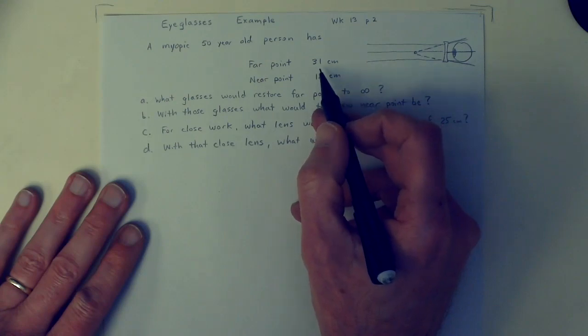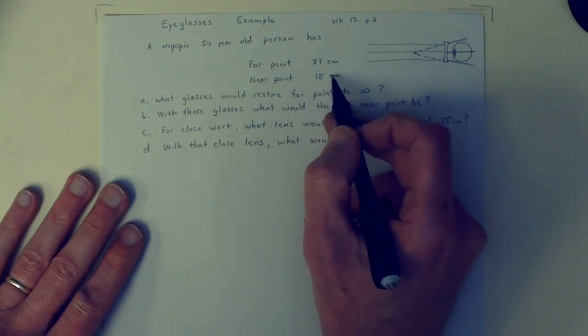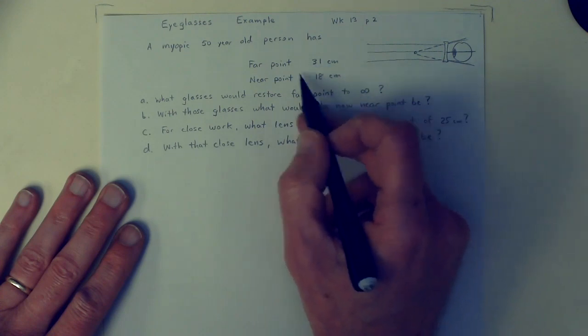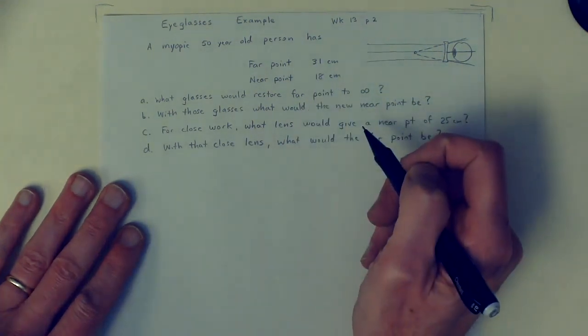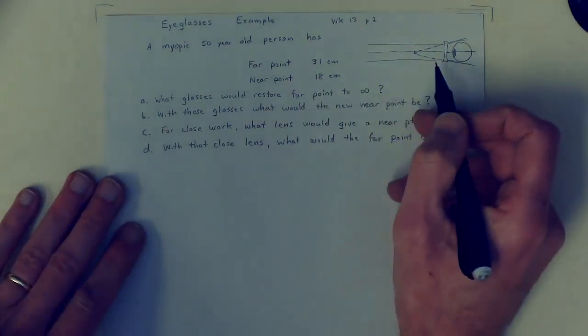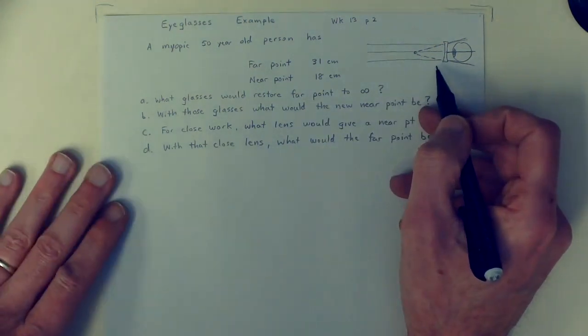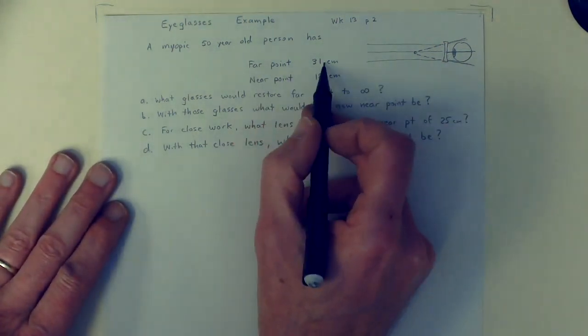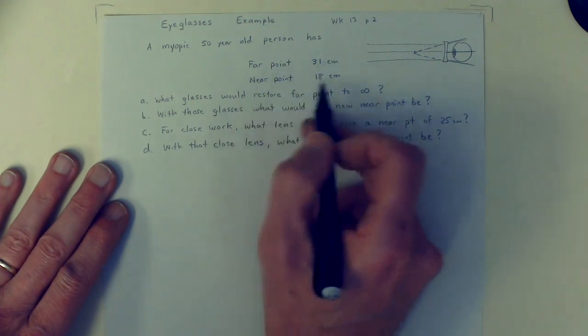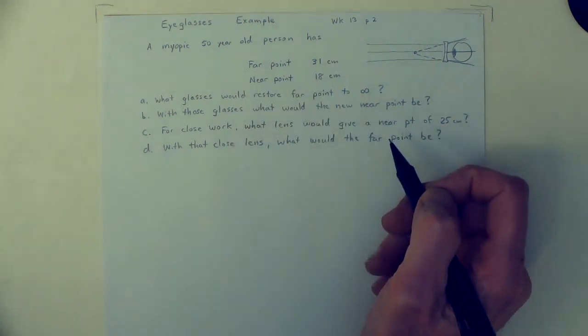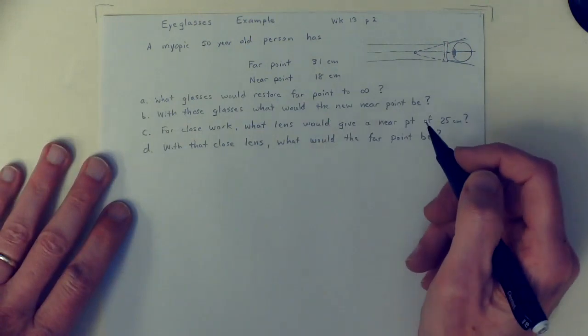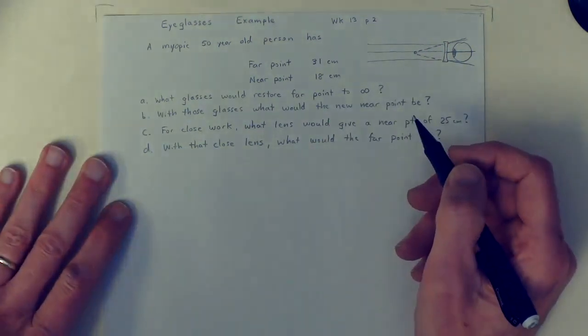And this would be a person who is nearsighted. So they can see these near objects, but when things are far away, then they're blurry. Their eye can't accommodate that far. What you normally want is for the far point to be at infinity, and then you end up with a near point different than what it would be here. So we're going to work on that case right here.